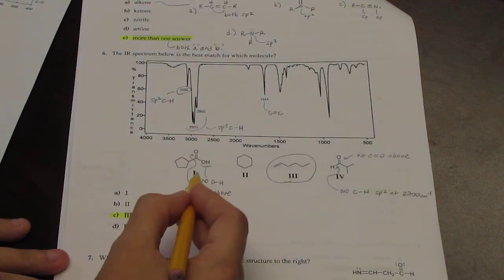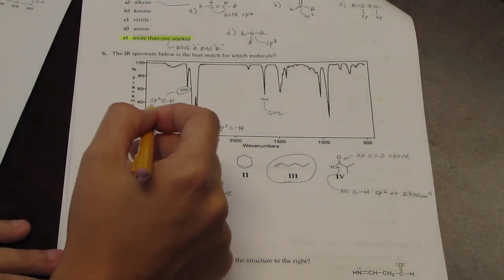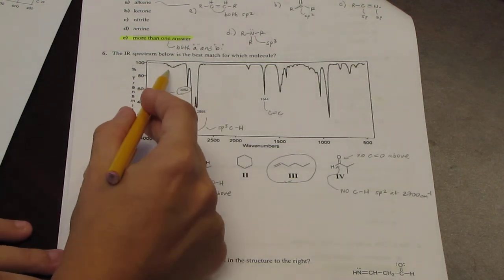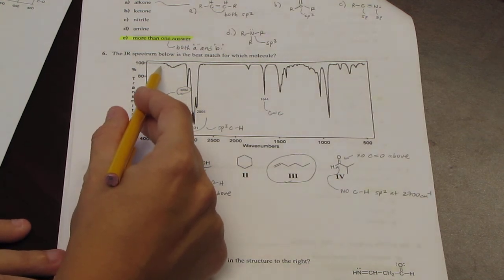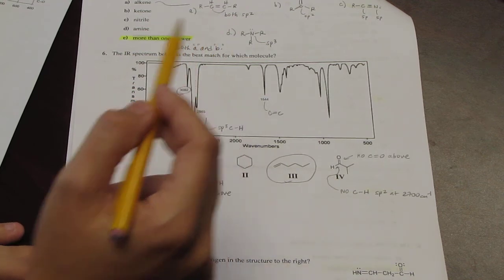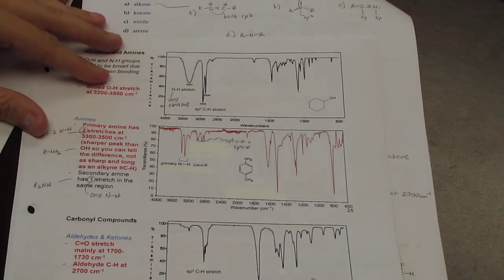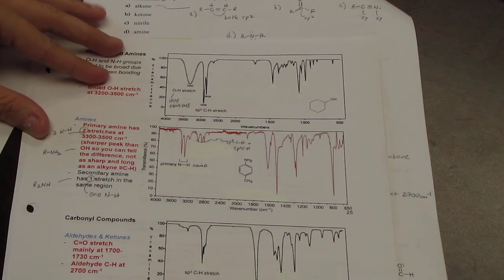Okay. First off, number 1 has an OH group, and there is no OH as part of the structure. We have a small peak here, but I had mentioned in class we're ignoring all these small peaks, and an alcohol must be very big. For example, from our class notes, here's an alcohol with the OH stretch that was very big.